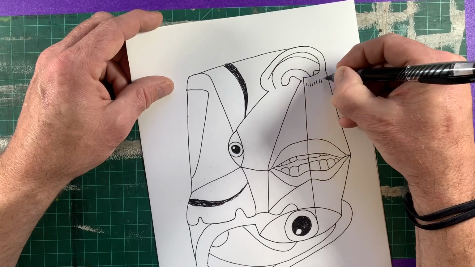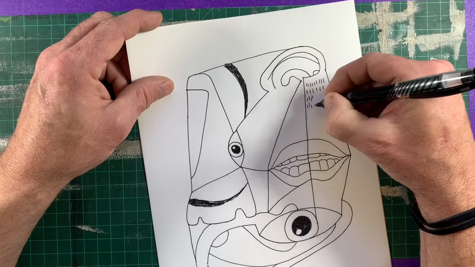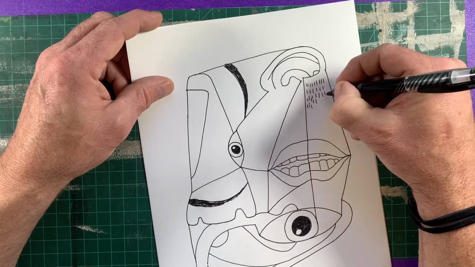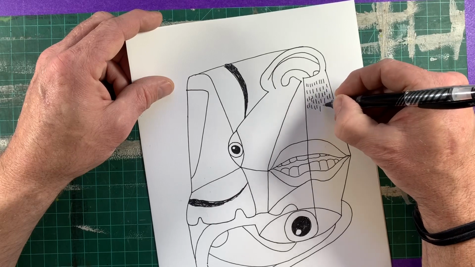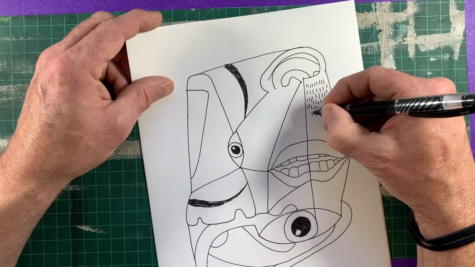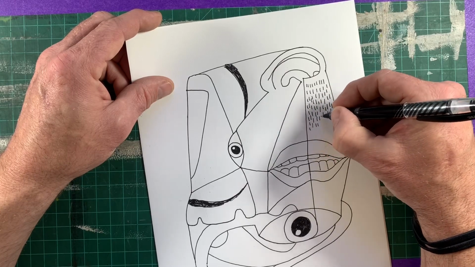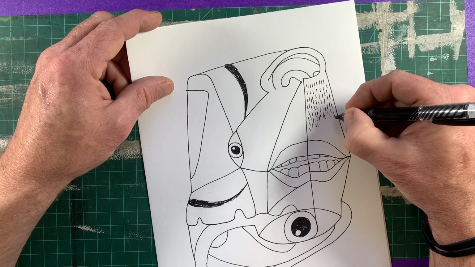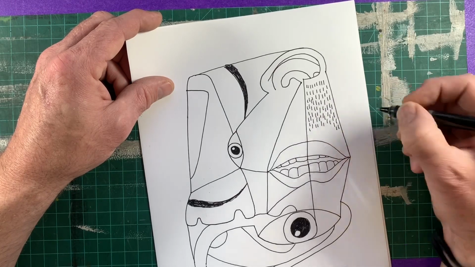So for example, here this could be like stubble on the face of someone who has not shaved for a few days. So I'm just making a texture in this one little area. And again, these are all elements of the face, so they have a connection.